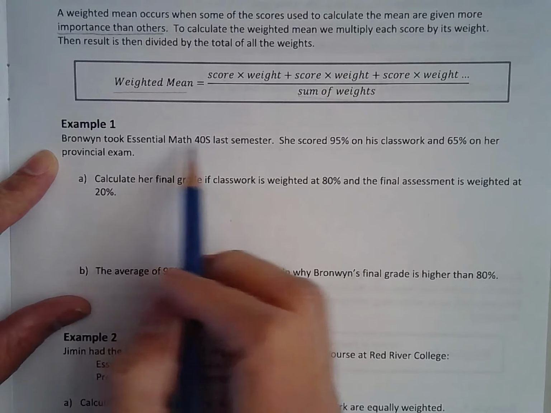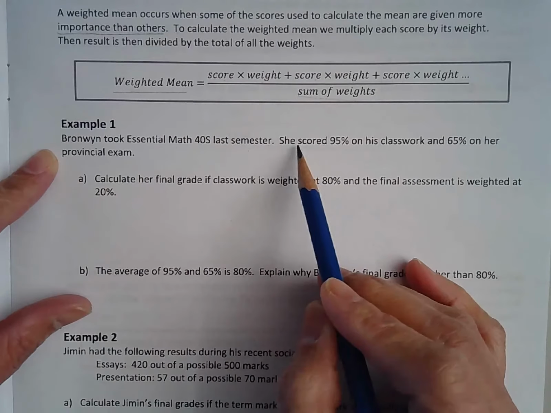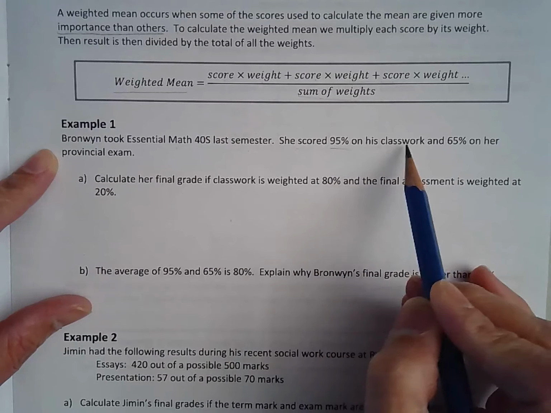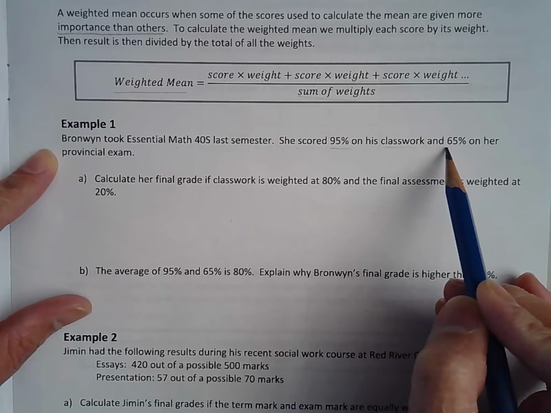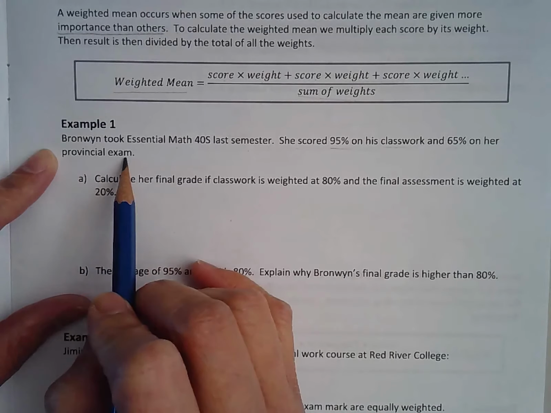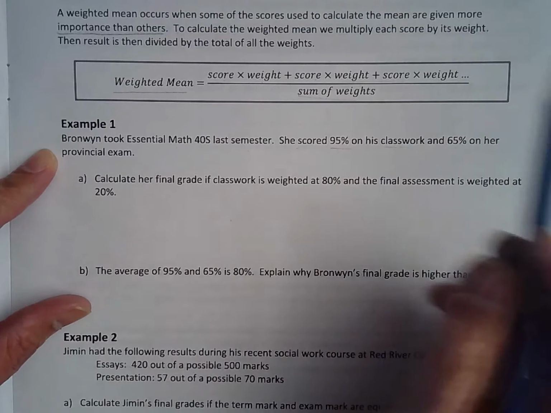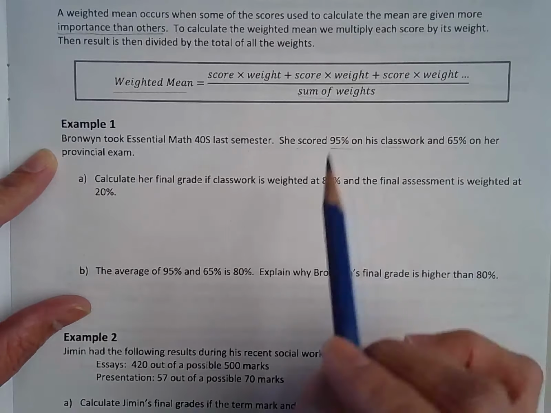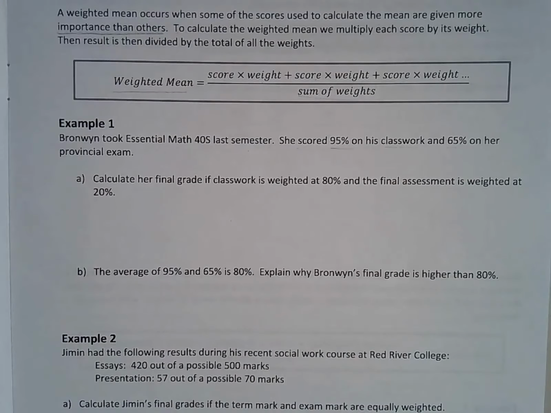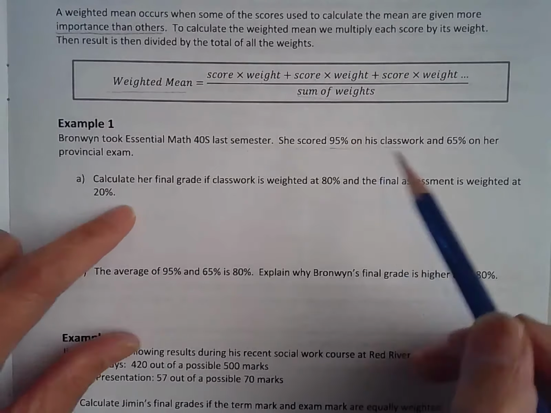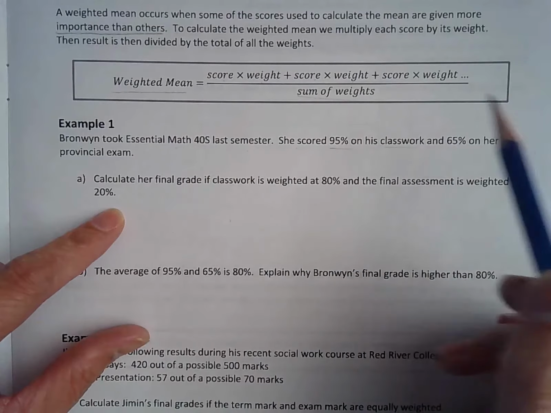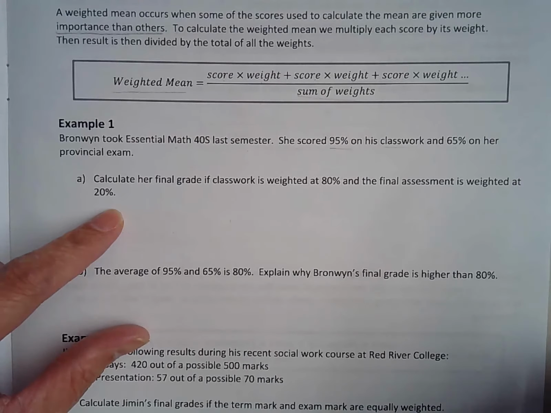Bronwyn took Essentials 40 last semester. She scored 95% on her classwork and 65% on her provincial exam. Actually, this is what I do with the marks that we have in class. We put a weight on each category. So tests have a certain importance or weight. Provincial exam is weighted as well. So this is a classic example of a weighted mean.